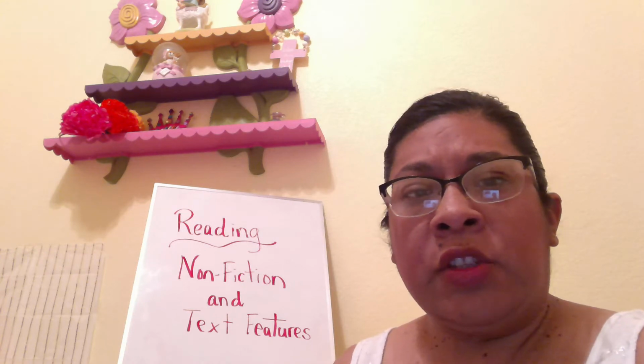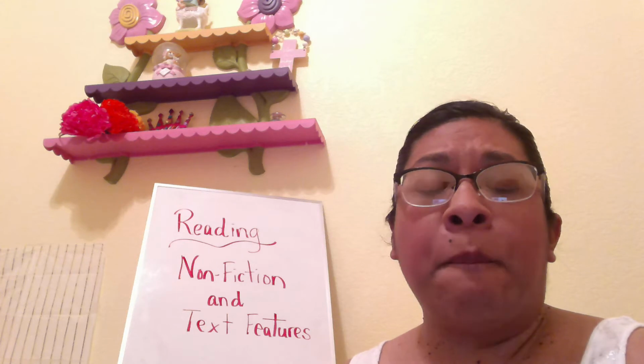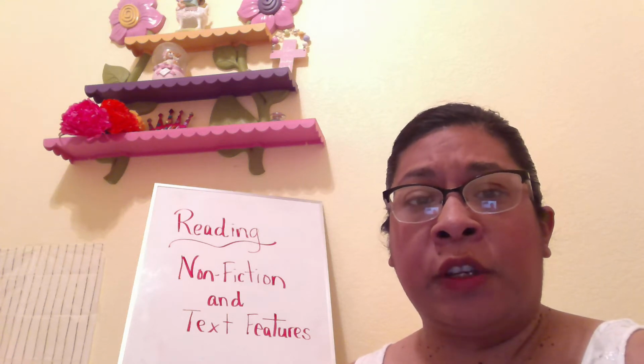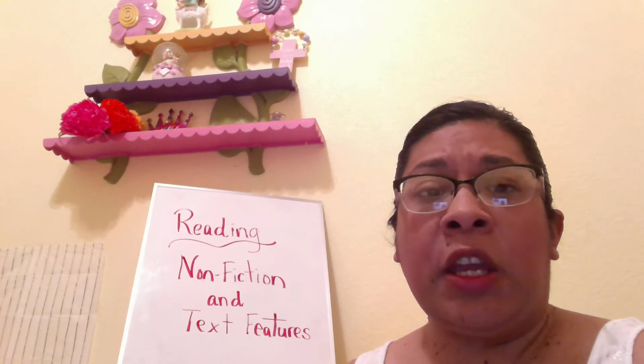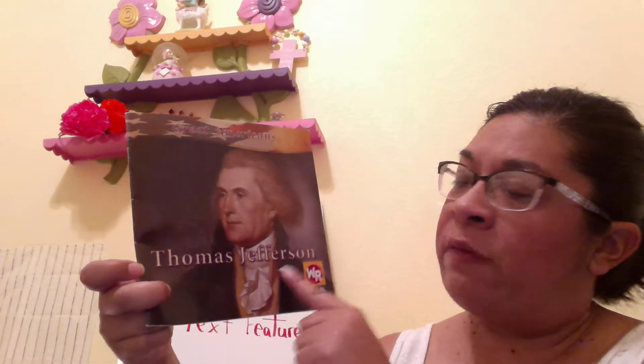Now, the important thing to understand about nonfiction text is that most books that are nonfiction are written with the purpose to inform you, to teach you. So here we have a book that is a nonfiction text. The title is Thomas Jefferson. So the author's purpose is to inform you, to teach you about Thomas Jefferson.